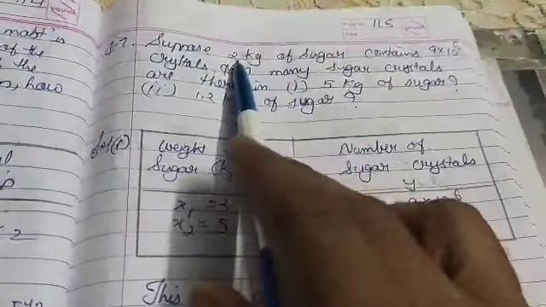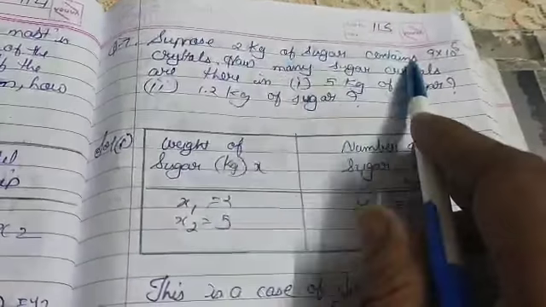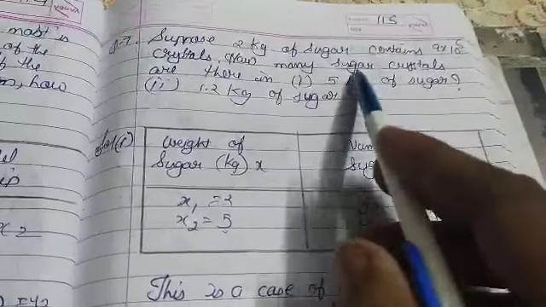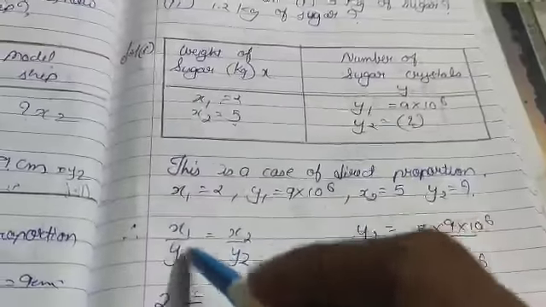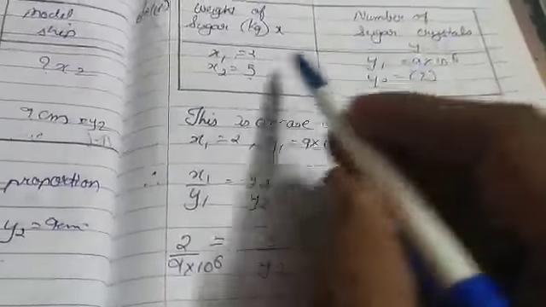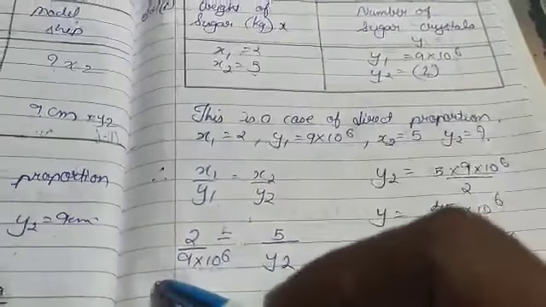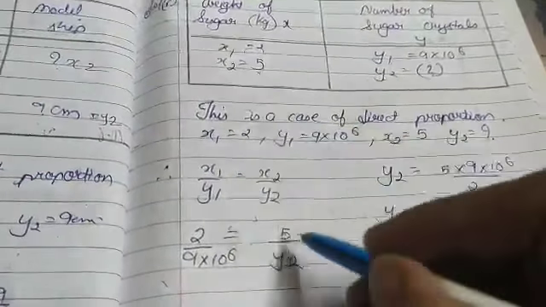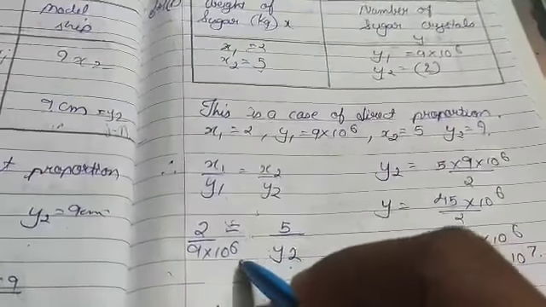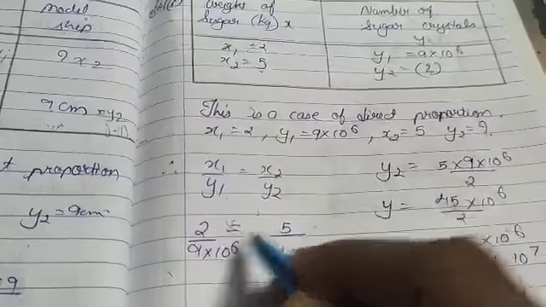We will equalize this ratio with another ratio, taking 5 kg as x2 and the number of crystals as y2. Then x1 upon y1 equals x2 upon y2, that is 2 divided by 9 into 10 raised to 6 equals 5 upon y2. When we do cross multiplication, y2 will come over here, 9 into 10 raised to 6 will come over here, and 2 will come down.